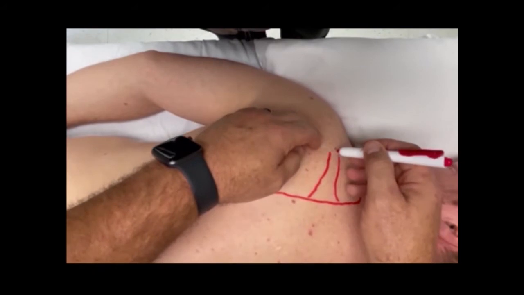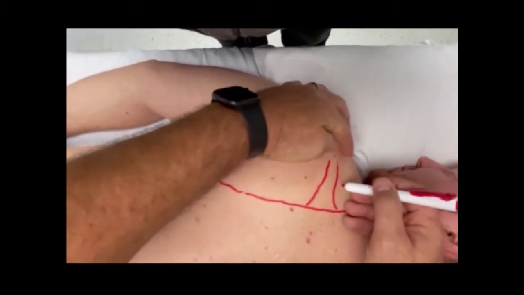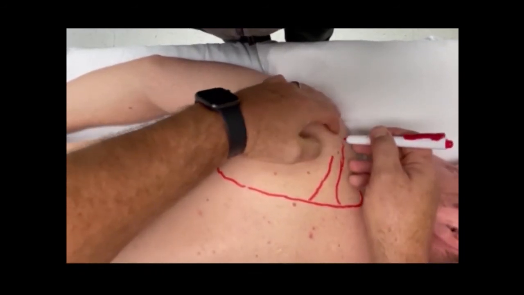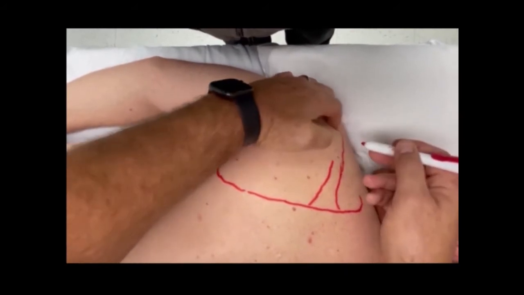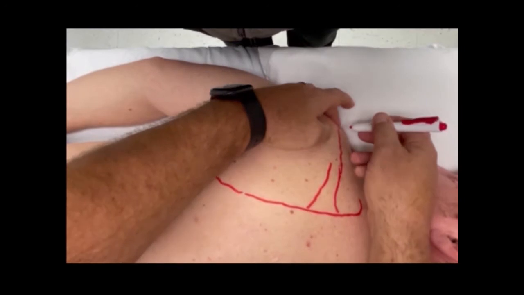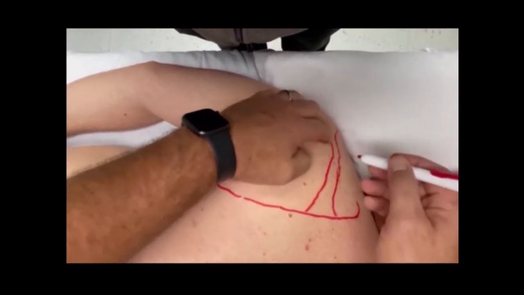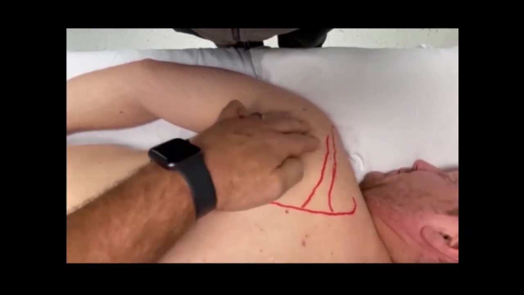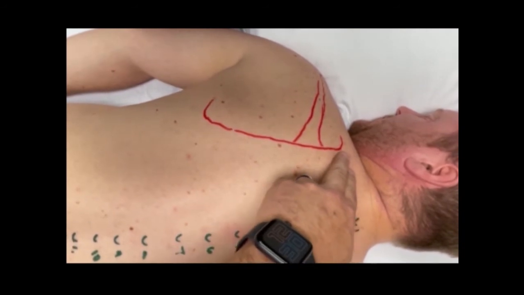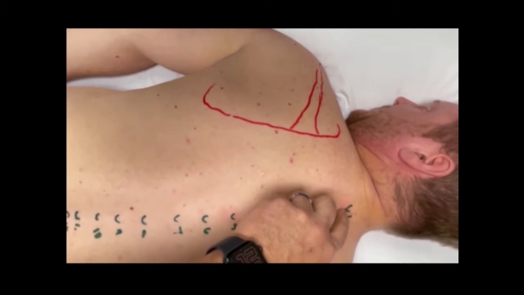Okay, we can follow the upper on out to the acromion itself. That's similar with the inferior border. So we talk about T1. The superior angle of the scapula is basically going to sit, give or take, at the spinous process of T1.